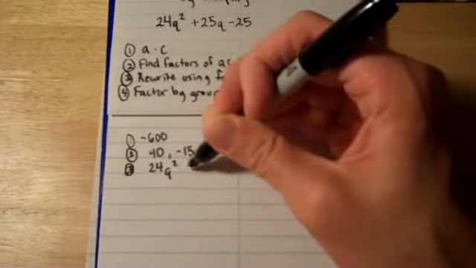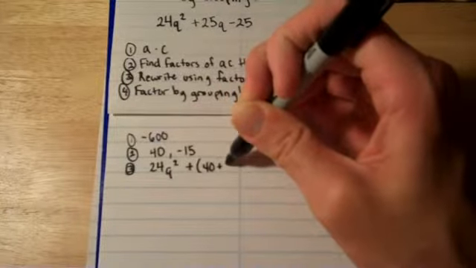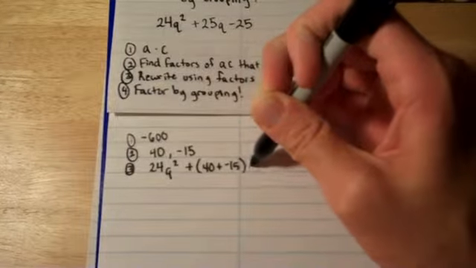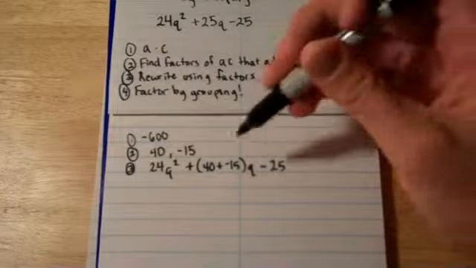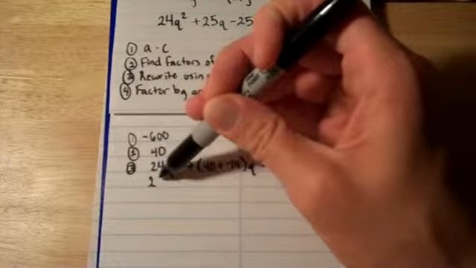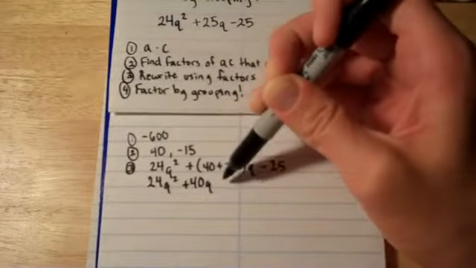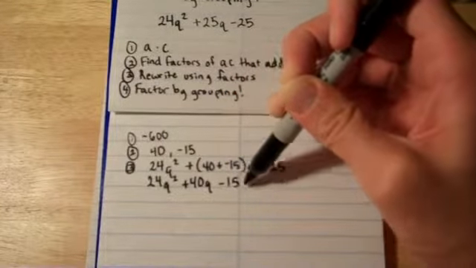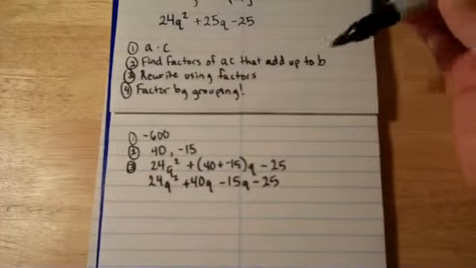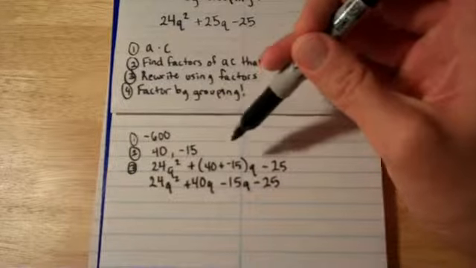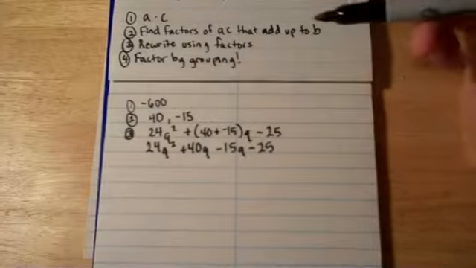24q squared plus, in parentheses, 40 plus negative 15q, minus 25. Now we can actually simplify this a little bit more into 24q squared plus 40q minus 15q, or plus negative 15q, and then minus 25. When you start to get good at this, you can actually skip this distributive step. It's really kind of unnecessary, but it helps you to see where that comes from.